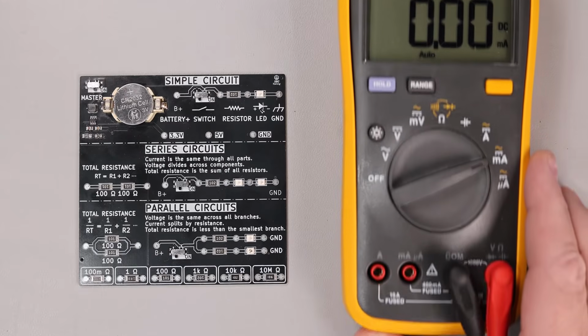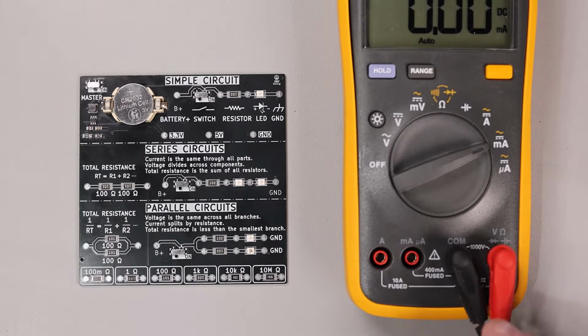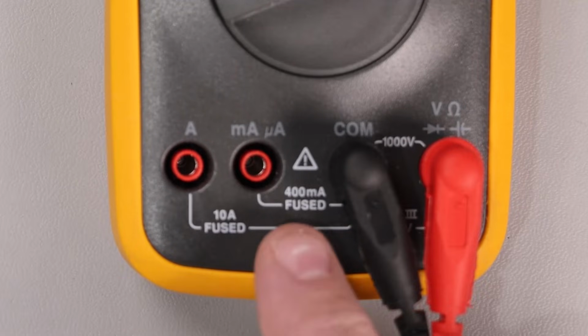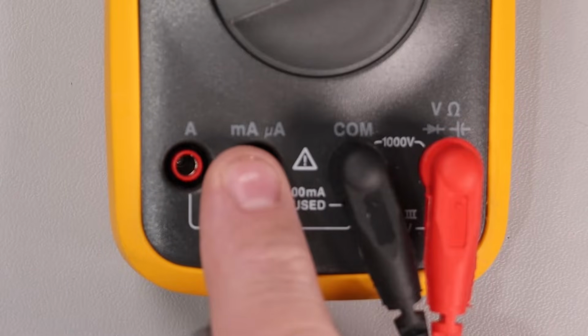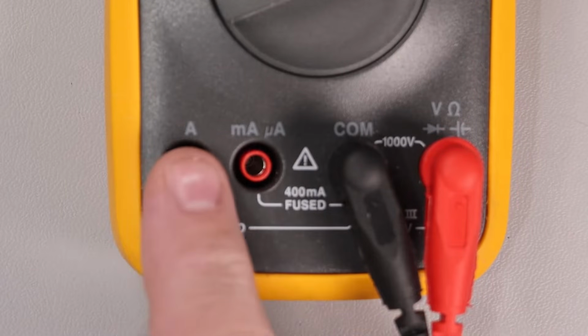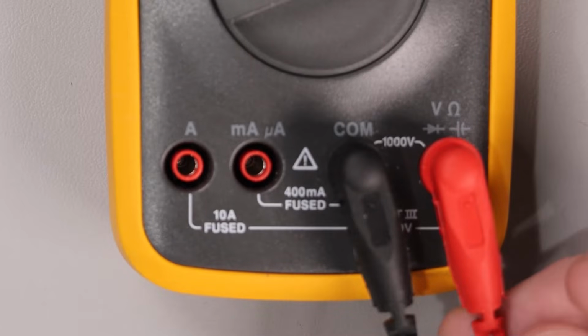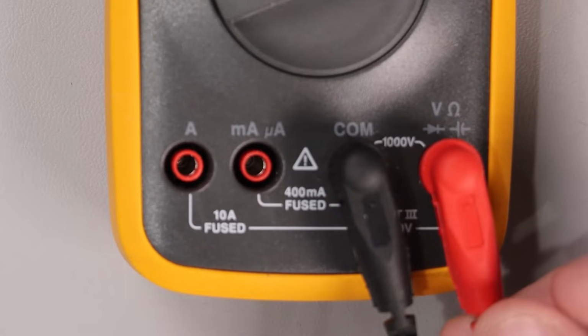The next thing that I need to do is down here at the bottom, I need to change the position of my red meter lead. I have two options here. I have the milliamp option, so here's milliamp and microamp, and then I have amp. You need to know before you measure approximately how much current is flowing through the circuit.